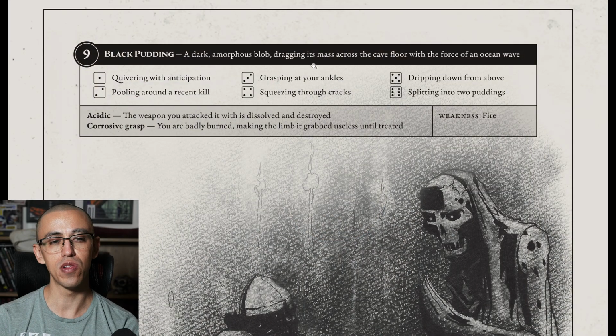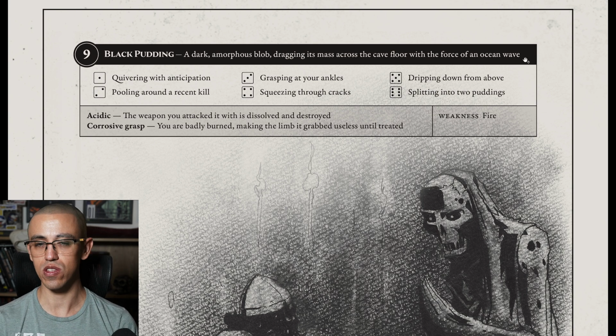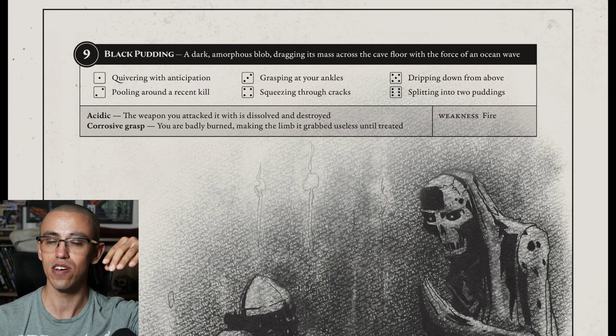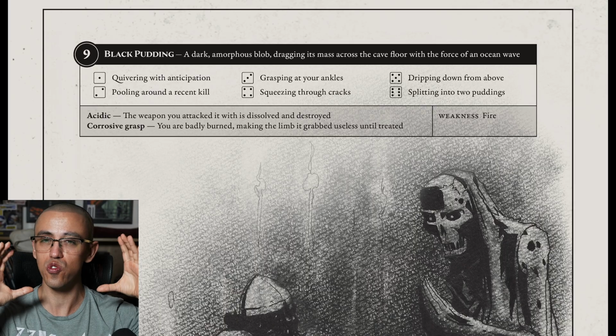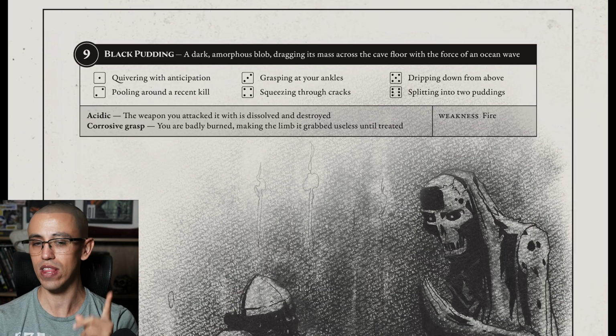A dark amorphous blob dragging its mass across the cave floor. It's just flavor text for the GM, but they don't give you something random that could happen in your game but be different in the next one. It's just a droplet of flavor in some place where we usually don't find it, the stat block. I thought it was pretty good, but now back to the random tables.